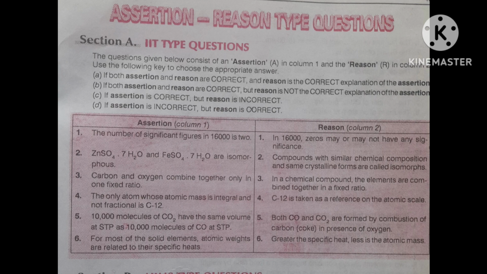Today I will discuss assertion-reason type questions. That is, the IIT type questions and AIIMS type questions. First, I will discuss IIT type questions, assertion-reason type questions.